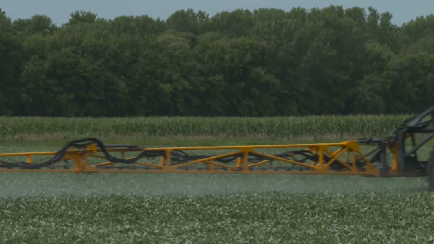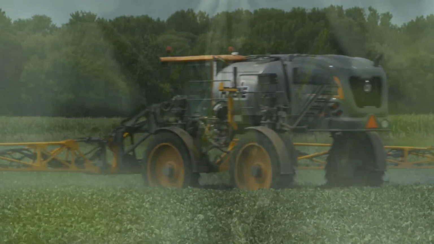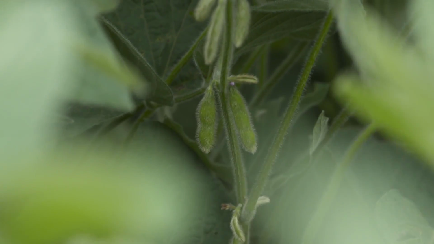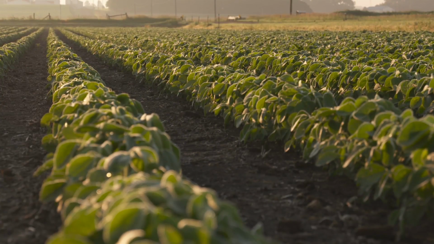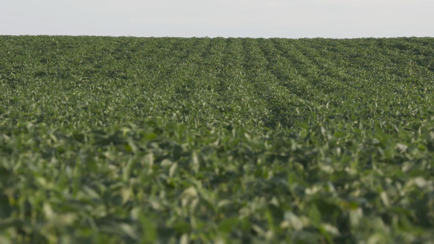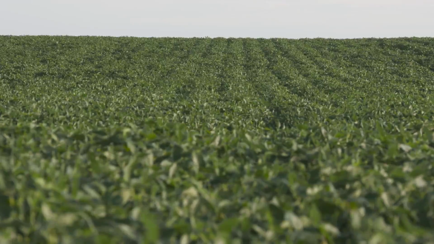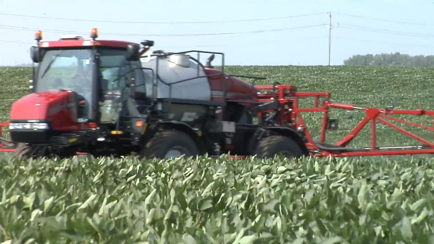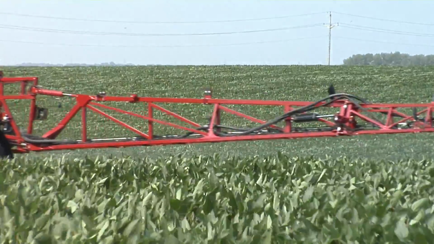The ideal time to apply additional nitrogen in soybeans is at the R3 stage and later. Prior to R3, only about 10% of a soybean plant's nitrogen needs have been met. The challenge to applying fertilizer this late in the season, though, is that the crop is big. One solution is a high-clearance sprayer or a high-clearance spreader.